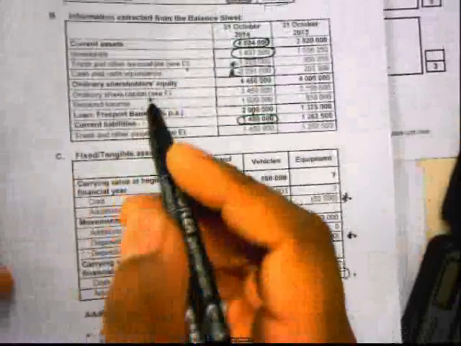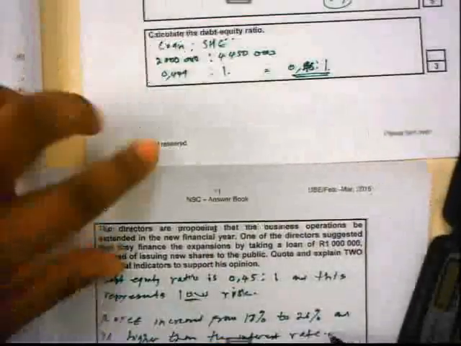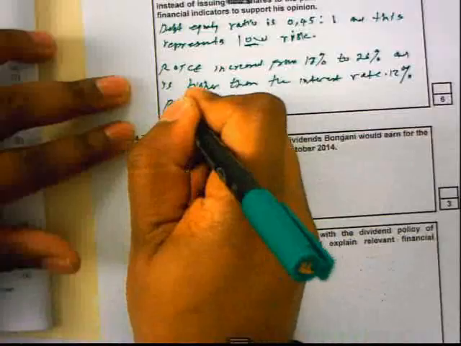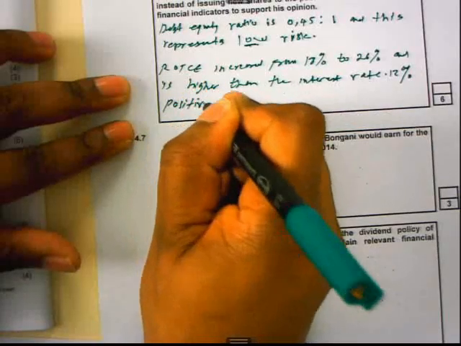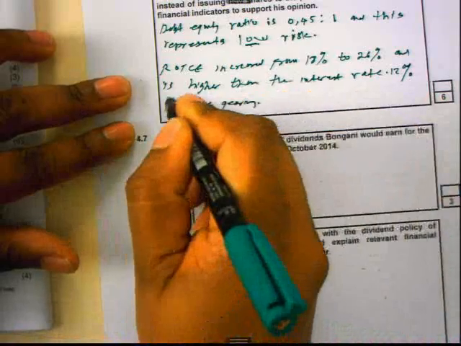The interest rate of loans, there it is, 12% per annum. Which means what? This indicates positive gearing. What does it mean?